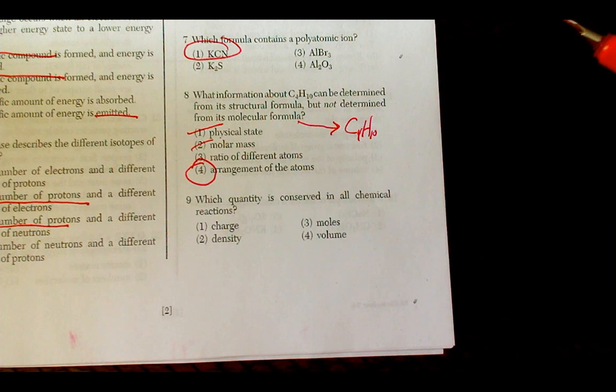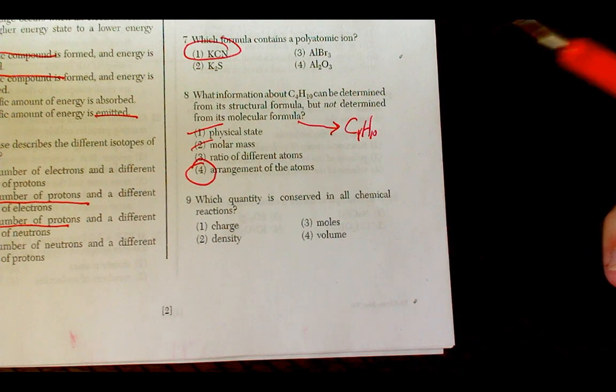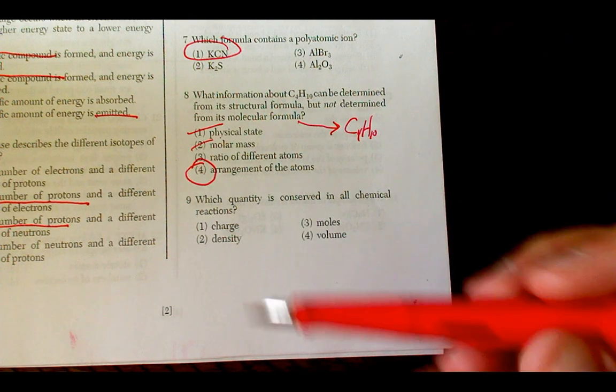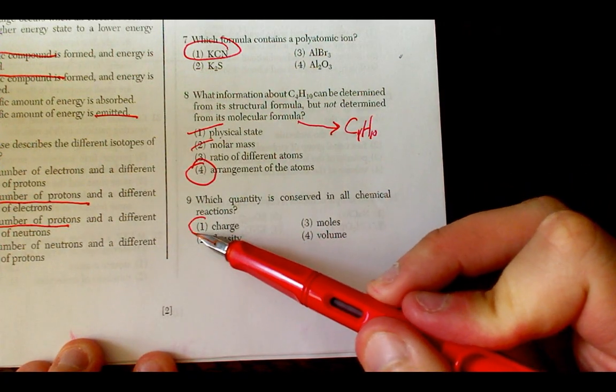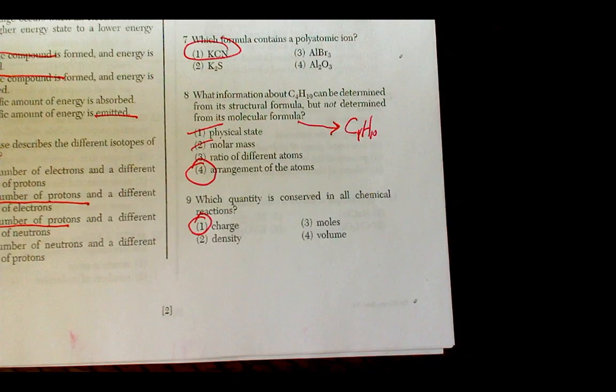Number 9. Which quantity is conserved in all chemical reactions? In all chemical reactions, we have to have charge conserved. If you're losing electrons, you have to gain electrons. If something is a positive charge over here, you have to have a negative charge somewhere else. You have to have charge conserved. That's, again, just kind of a definition to know.